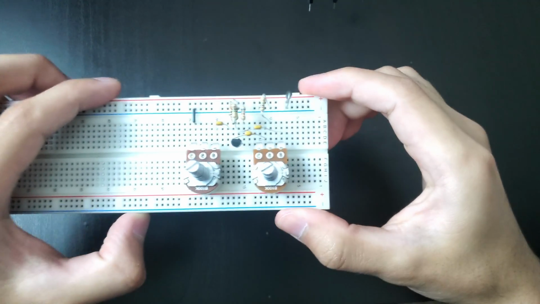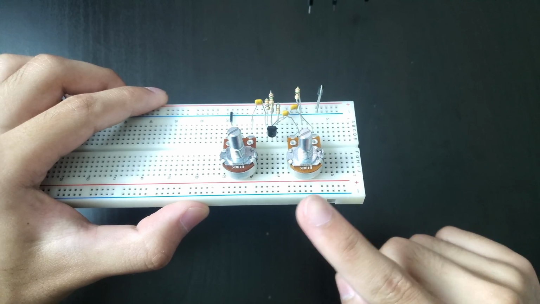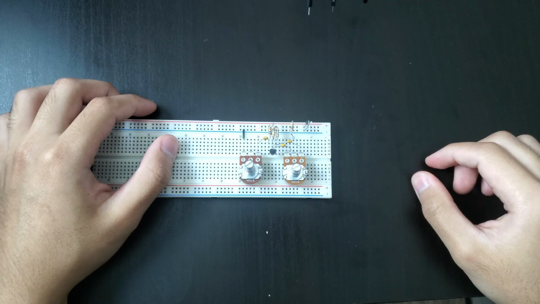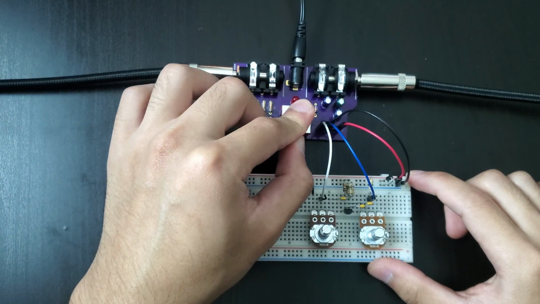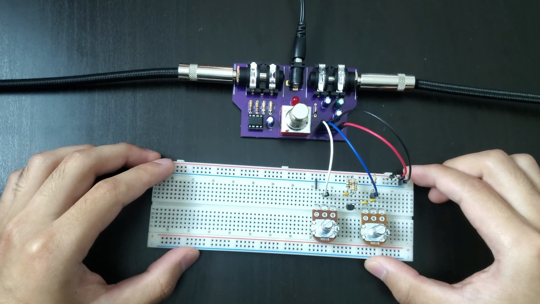To demonstrate this circuit, I built a simple transistor boost effect circuit on a breadboard. What this circuit does is boost the input signal to the output. Simple, right? So how this switchboard works is just to change the routing of the signal chain.